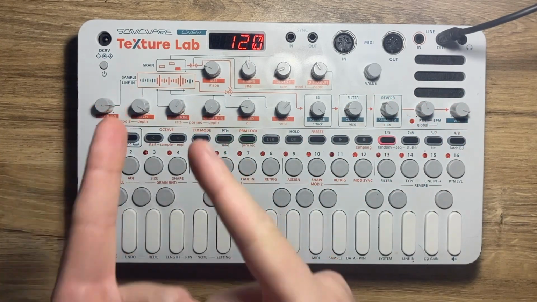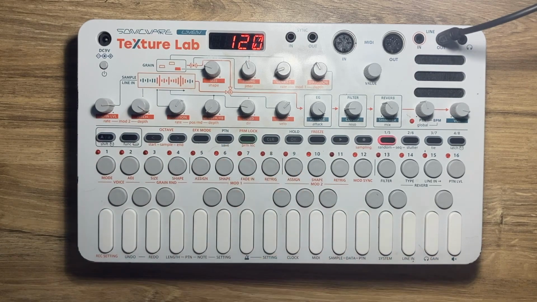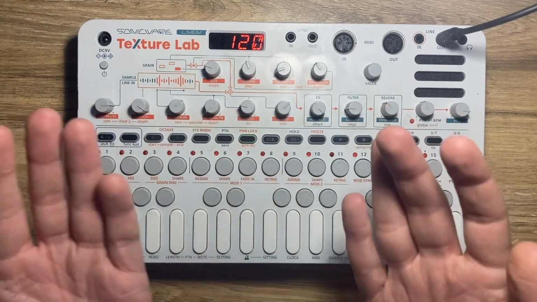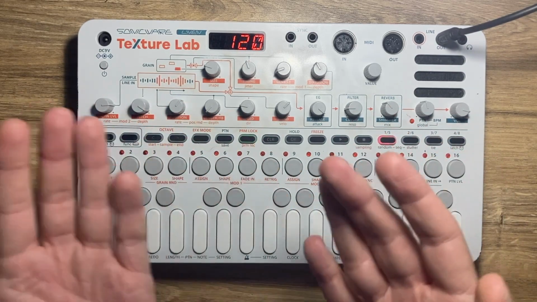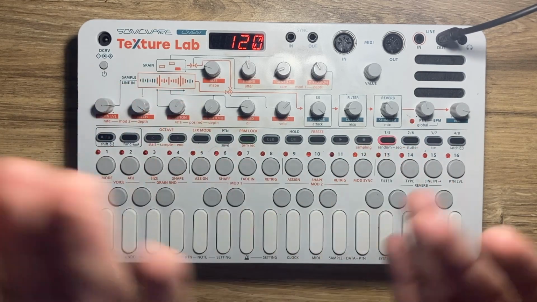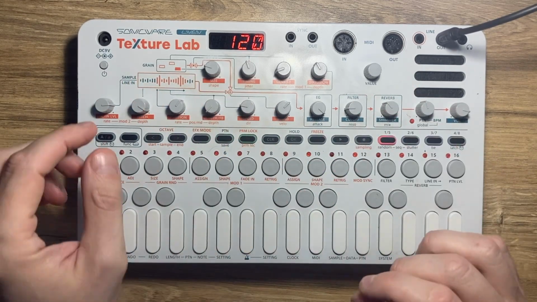Now, I'm going to be using the Texture Lab for demonstration purposes, but a lot of what I'm going to talk about is generally applicable to any granular synthesizer you're working with, hardware or software. All right, so without further ado, let's get started.